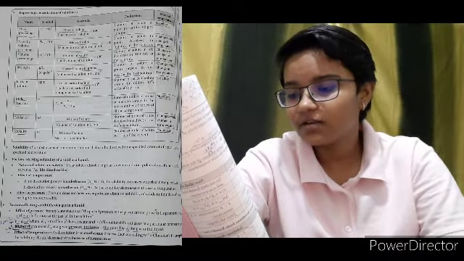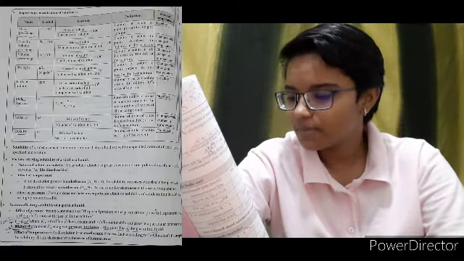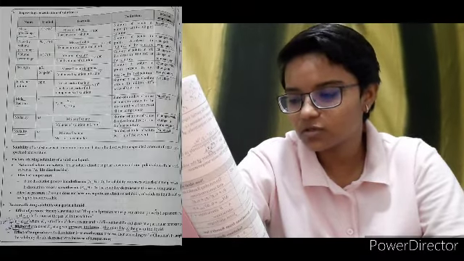Okay. Effect of pressure. Pressure does not have any significant effect on solubility of solids in liquid, as these are highly incompressible. Factors affecting solubility of a gas in a liquid. Effect of pressure. Henry's law states that the partial pressure of a gas in a vapor phase is proportional to the mole fraction of the gas in the solution.